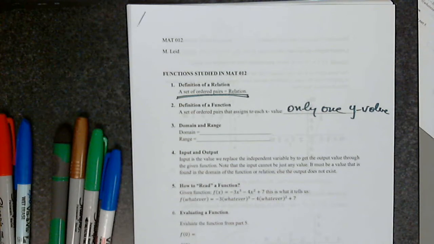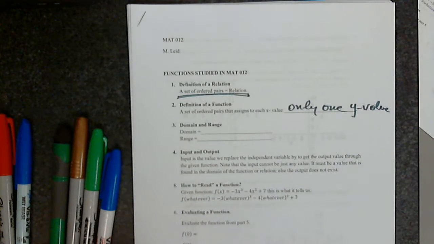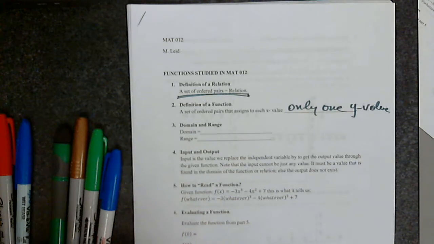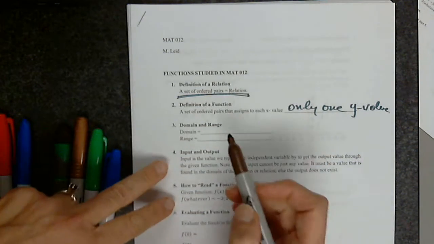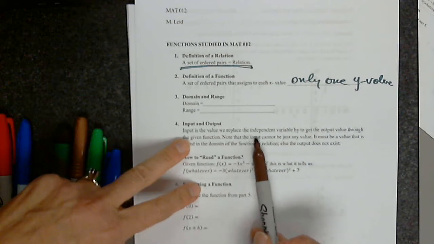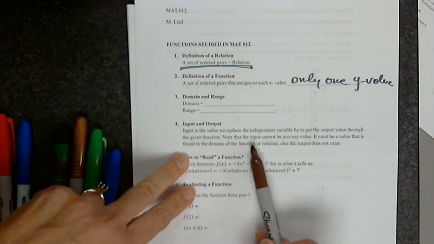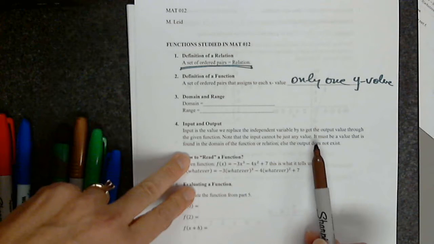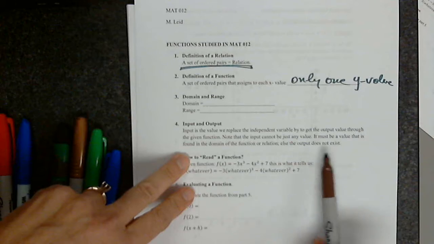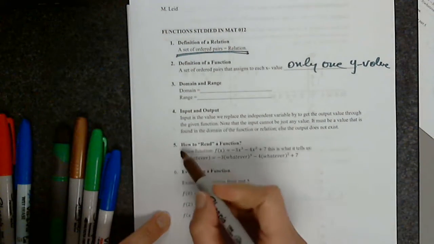Domain and range. Can anyone just refresh our memory? What does domain mean? What does range mean? Domain is possible values of x. And range? Of y. Possible values of y. Exactly. Input and output. So I said the input is the value we replace the independent variable by to get the output value through the given function. Know that the input cannot be just any value. So it depends on the domain. It must be a value that is found in the domain of the functional relation, else the output does not exist. Okay, so now this is extremely important.